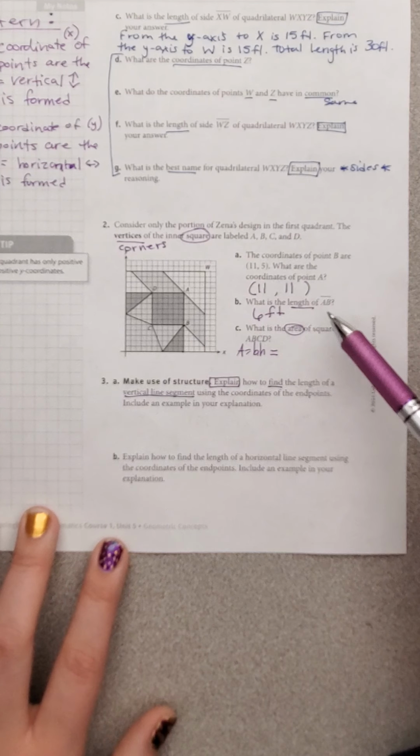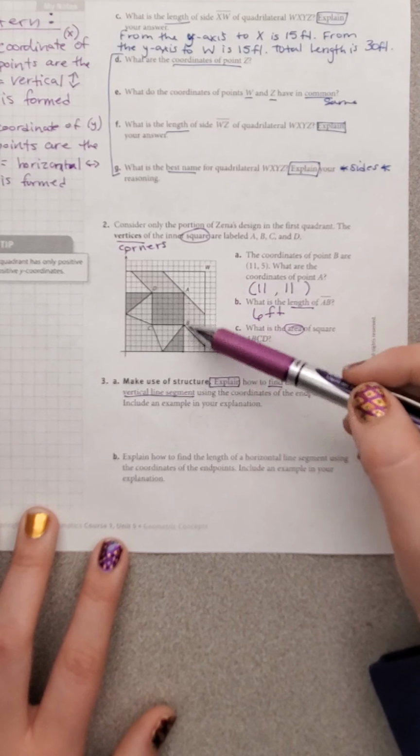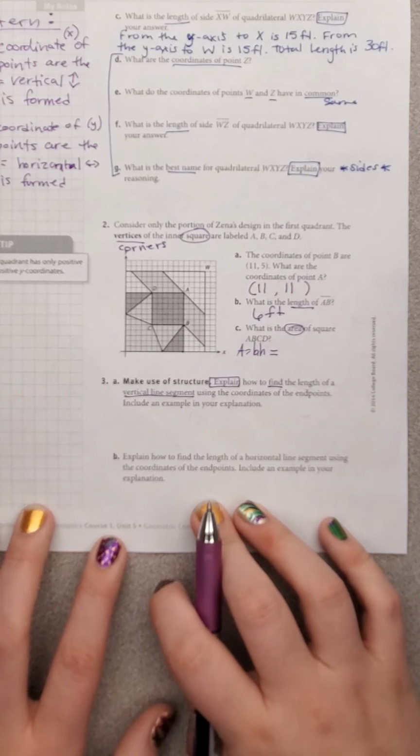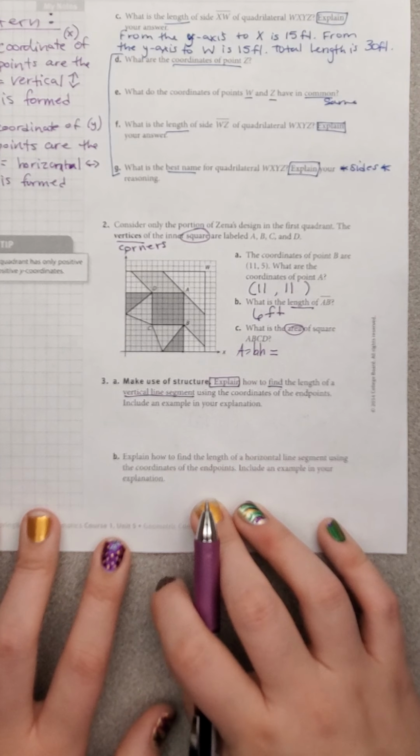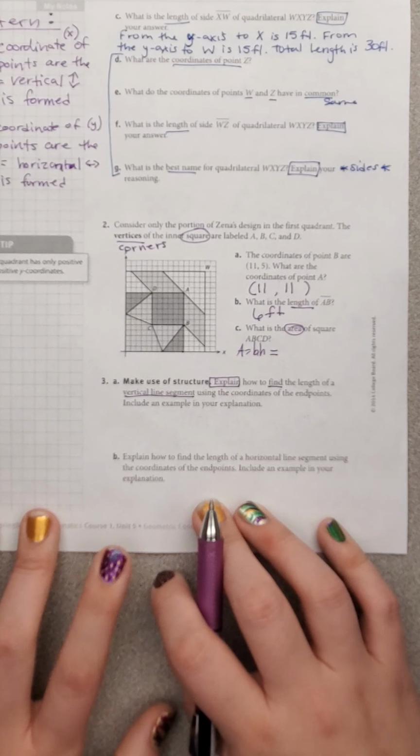Like if I just were given the coordinates of A and B, what operation could I use to find this answer? Okay, I know I had this poster up in my room for a long time when we talked about this. So what operation could I use with those two endpoints to figure out the distance? Think.